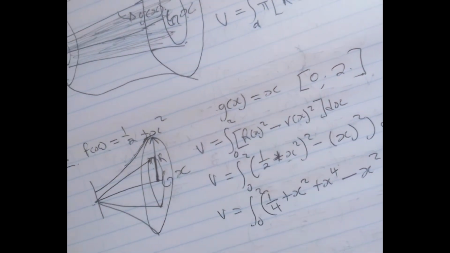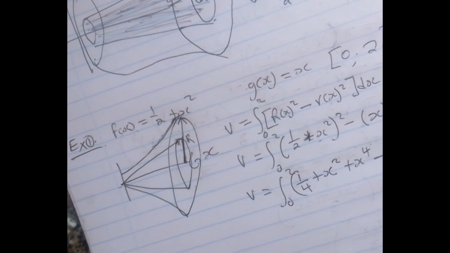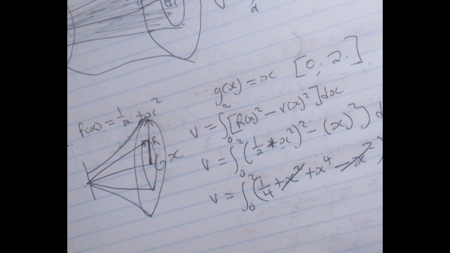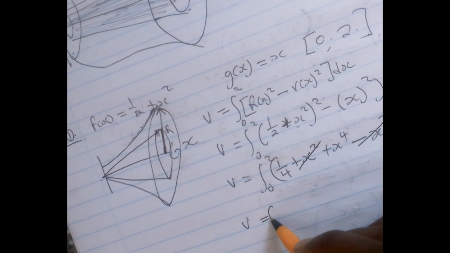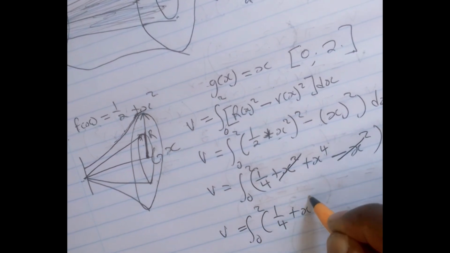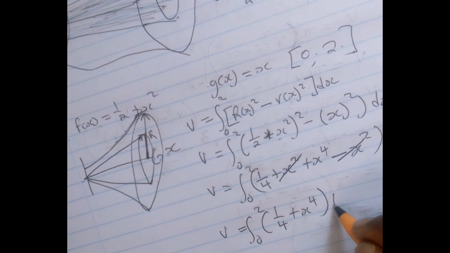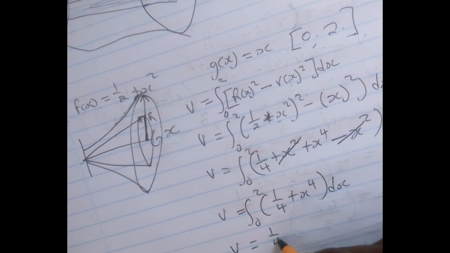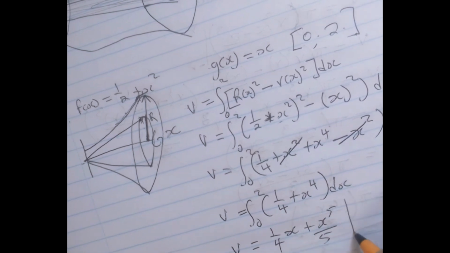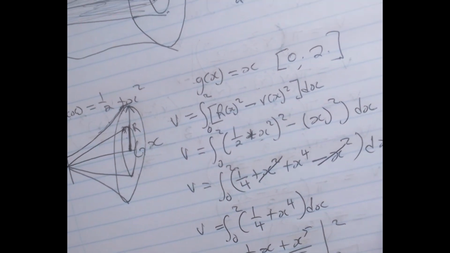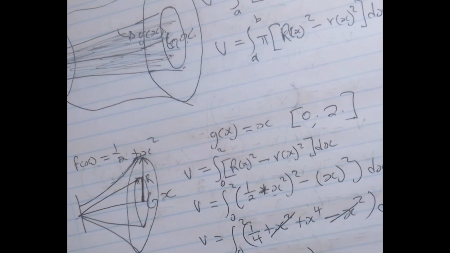Okay, and then let us carry on. So in that part we see right now that this will cancel out that, right? And then we're going to be left with the volume, which is going to be equal to the integral from 0 to 2 of 1 over 4 plus x to the power 4, and then there's going to be dx. Now the rest is history, because right over here this will be 1 over 4 x plus x to the power 5 divided by 5, integrated from 0 to 2, and then you're going to have to find your volume. Okay, this is how you do this problem. So yeah, that is how you do it.